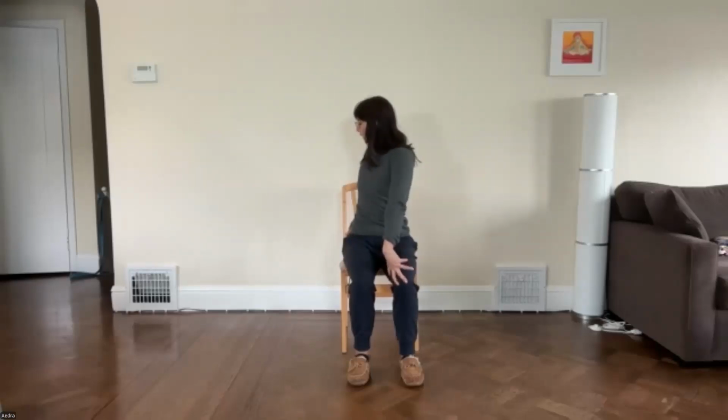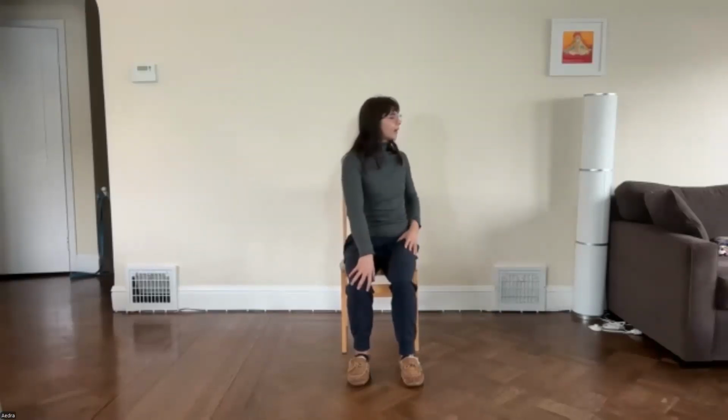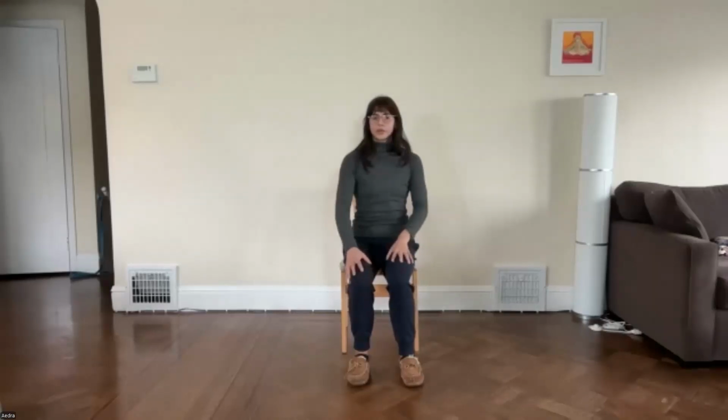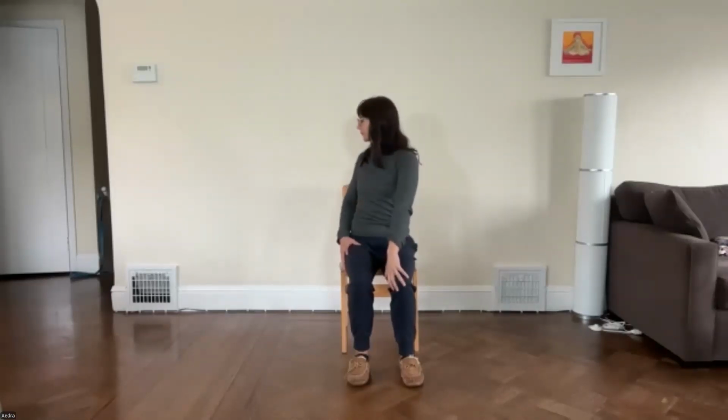Next time you're rotated one direction, go ahead and pause and just hold for a few extra breaths, letting those shoulders be soft and maybe allowing your head to follow the twist. So looking over your back shoulder. And then going the other direction, rotate.